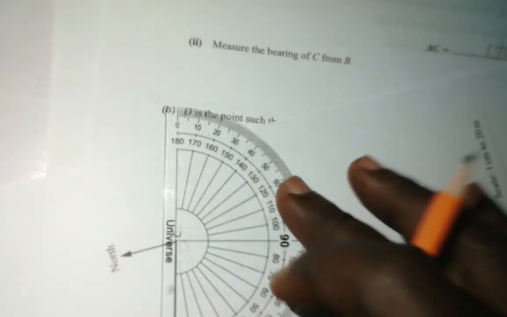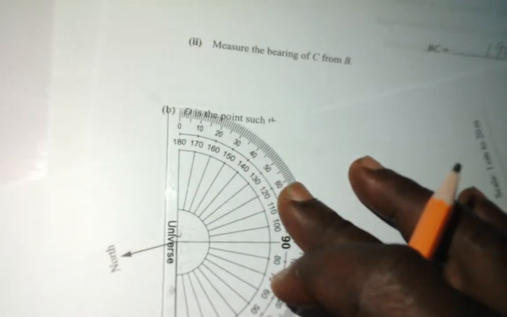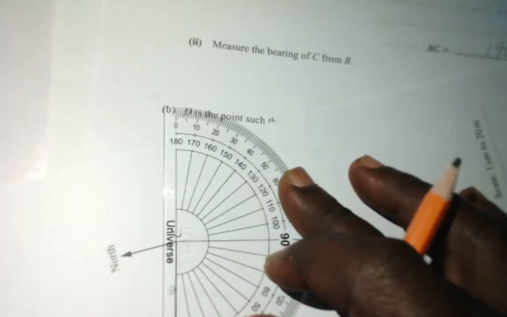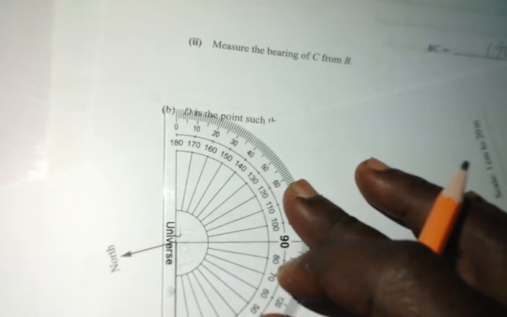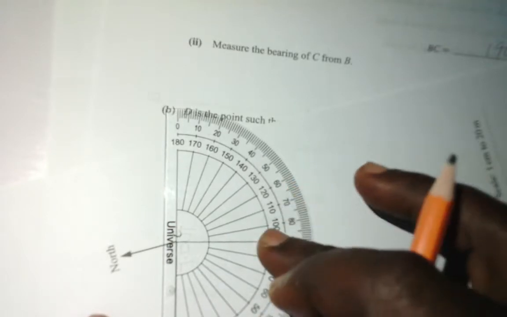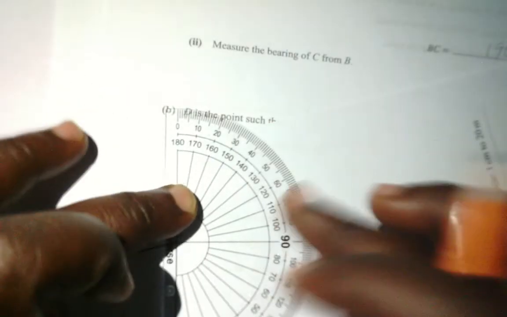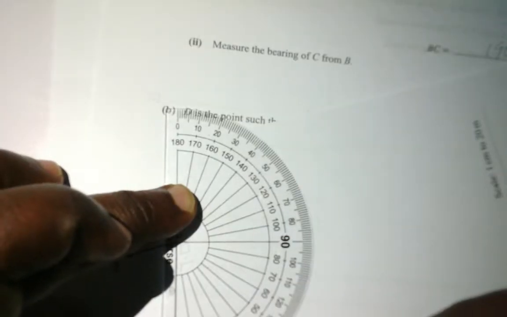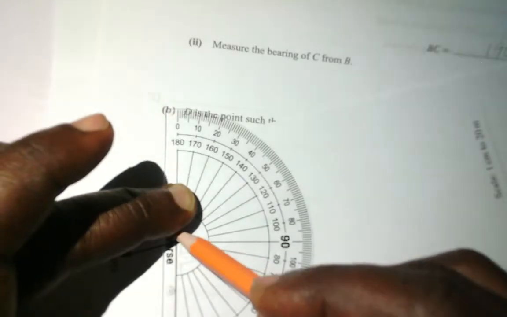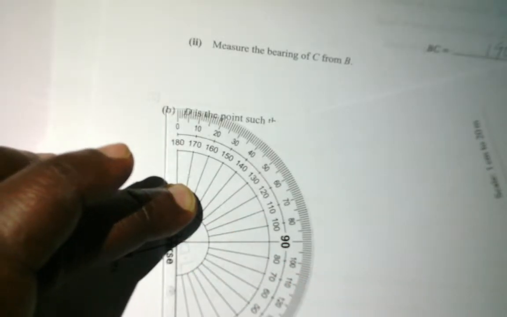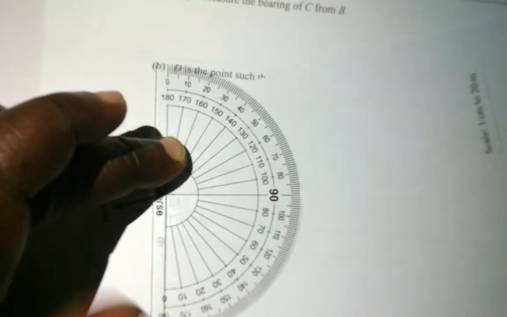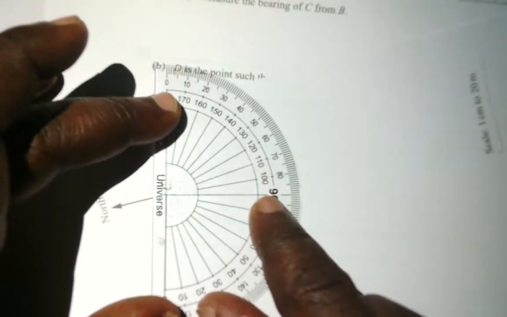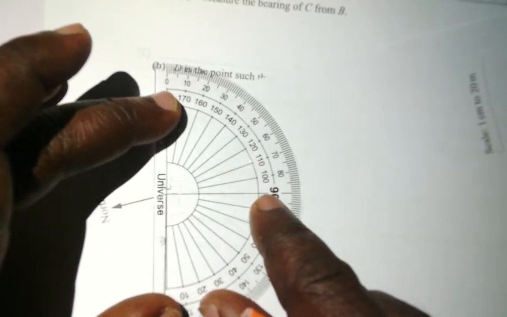The flashlight is affecting it. Okay, I think we are there now. So here we're going to read from this side. Since we want to measure 60 degrees, BCD, the line is going to come this way. So I'll measure from here down. Here is my 60 degrees. Let me shift it so you see it clearly. The thing has shifted again.